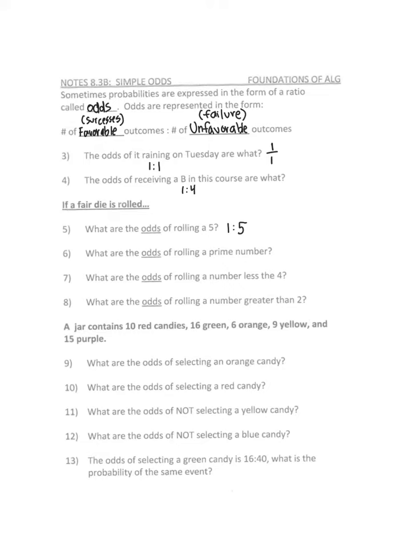What are the odds of rolling a prime number? So our prime numbers are 2, 3, and 5. So that's 3 successes. 3 different outcomes could be considered a success there. And then our not prime numbers, our unfavorable outcomes, would be 1, 4, and 6. So there's 3 unfavorable.